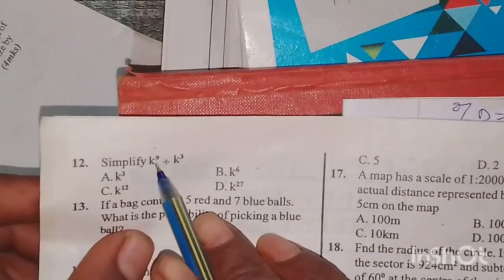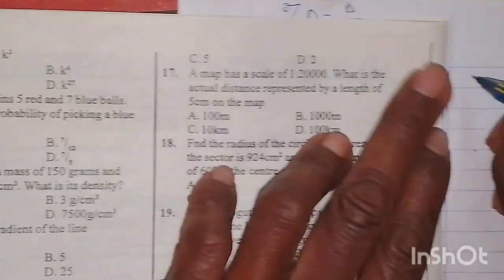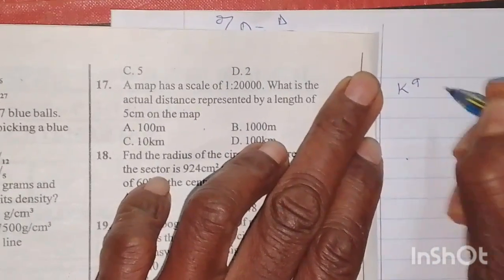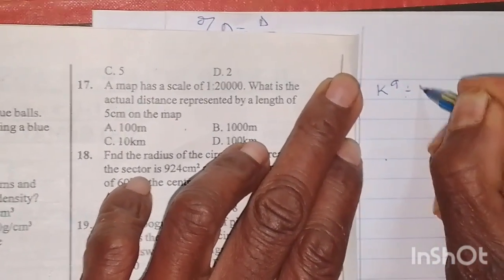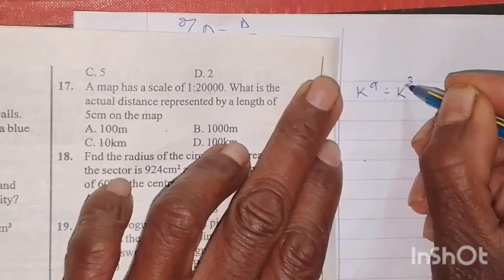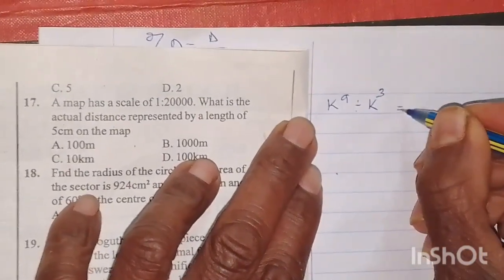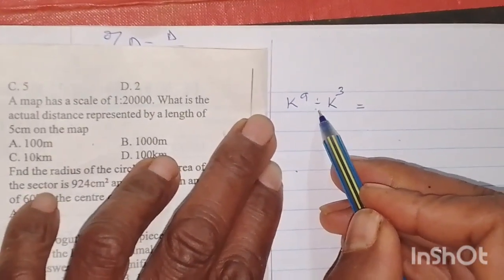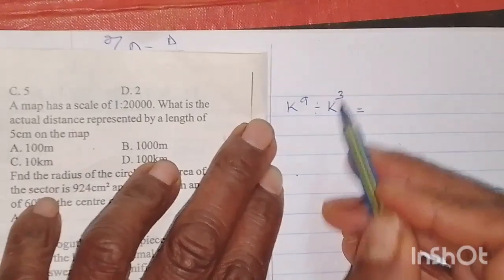Go to question 12. Simplify k to power 9 divided by k to power 3. To answer this question, since this is division, then we subtract the powers of k.